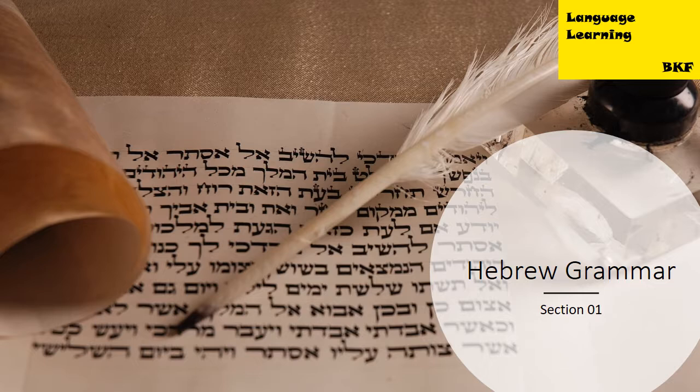The employment in unpointed text of the vowel letters aleph, waw, and yod as matres lectionis is called scriptio plena, their non-employment scriptio defectiva. Yakumu, Sukkot, and Dawit are written plene, yakumu, sukkot, and dawit defective.